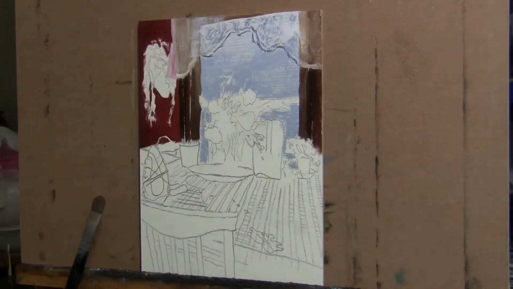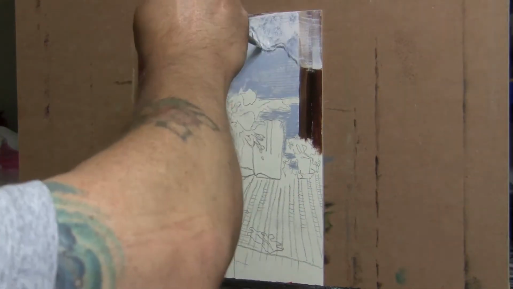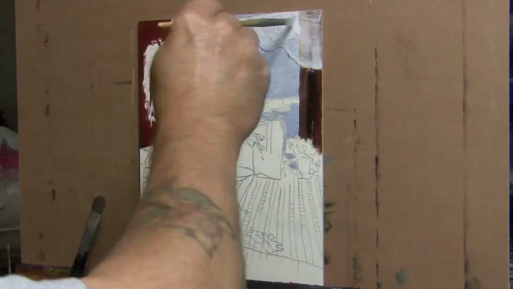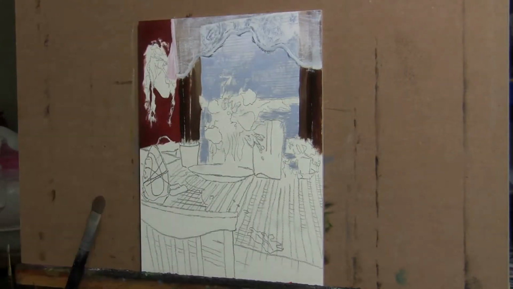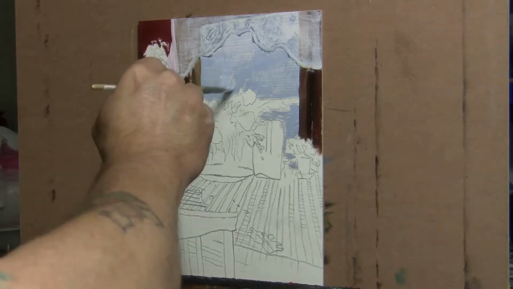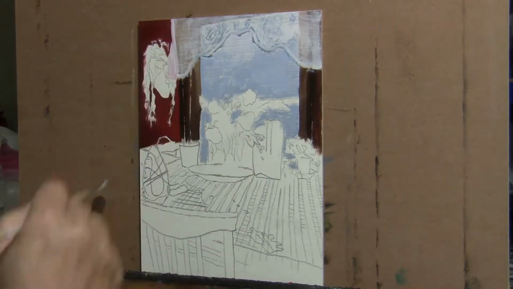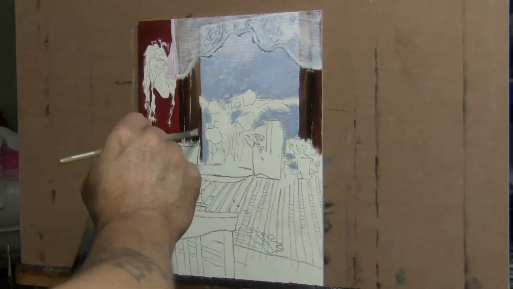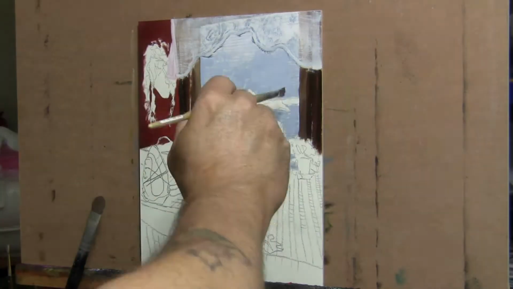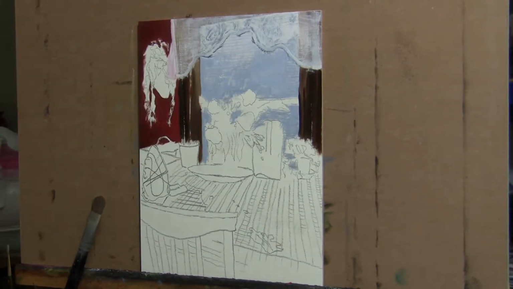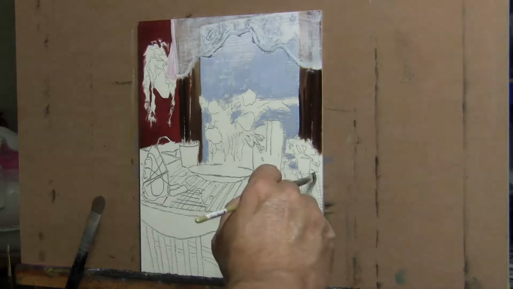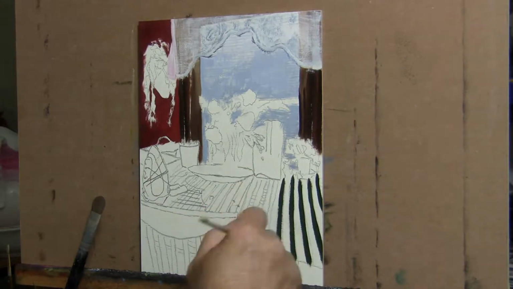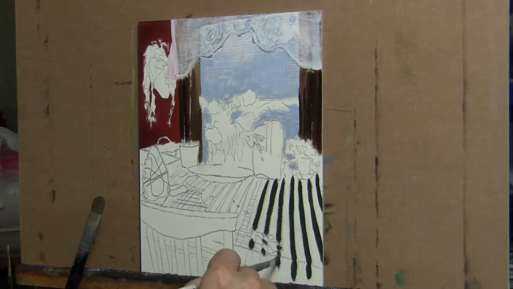I used a mixture between these colors for that wood frame area on the window. For the glass part of the window, where it's looking through to the outside, I used a Payne's gray, with a little bit of titanium white to gray it down, to dull it. And that's what you're seeing for the window.